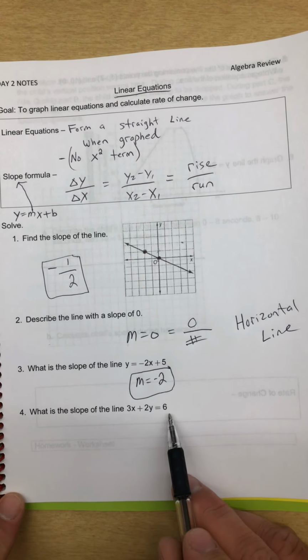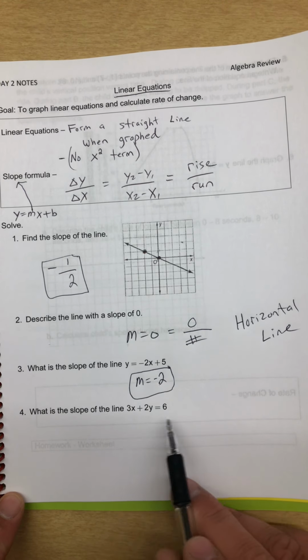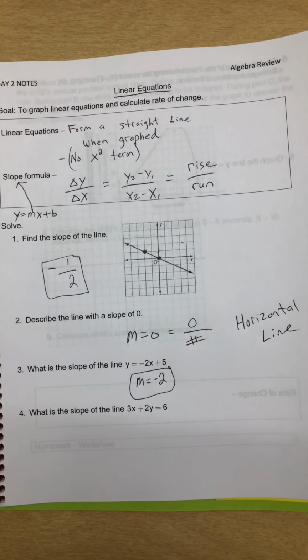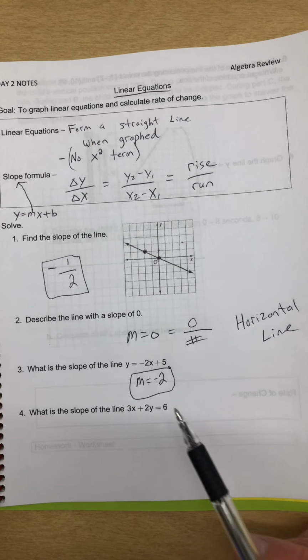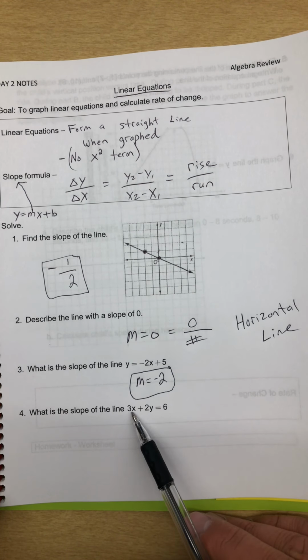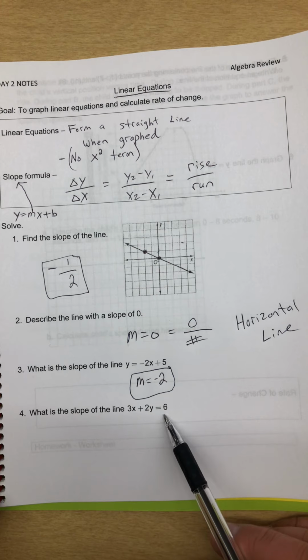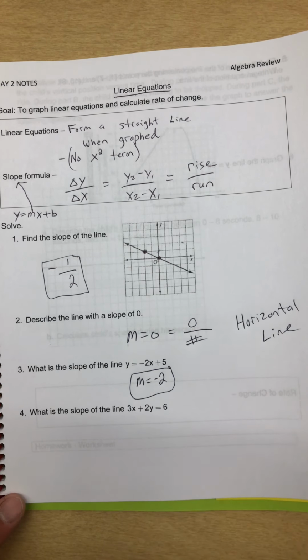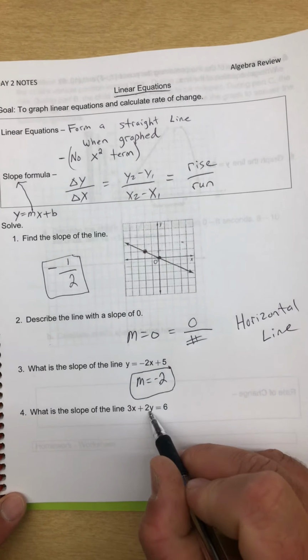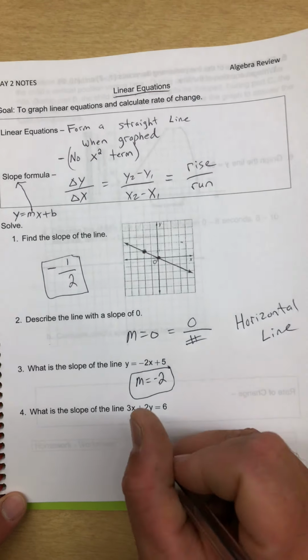Number 4, what is the slope of this line? 3x plus 2y equals 6. Again, you know it's a line. There's no x squared term. You need to find the slope, though. Don't just assume it's 3 because that's in front of the x. This is not in slope-intercept form, so you can't tell just by looking at it. You need to move things around a little bit, so I get this y by itself. I'm going to try to get this in y equals mx plus b form.